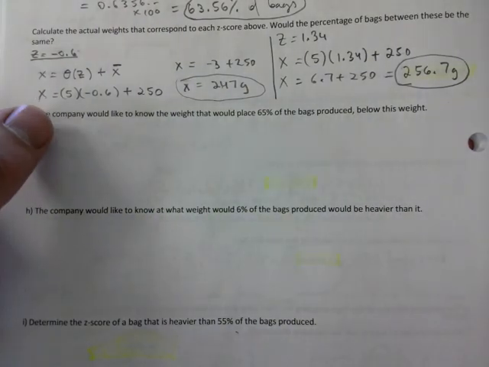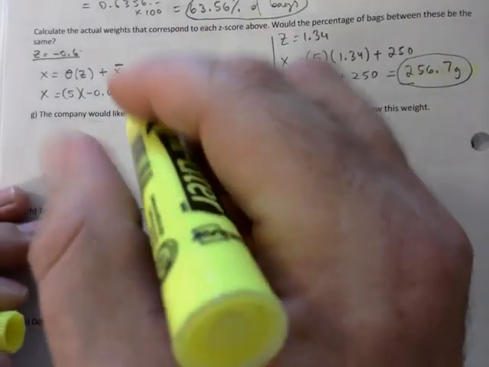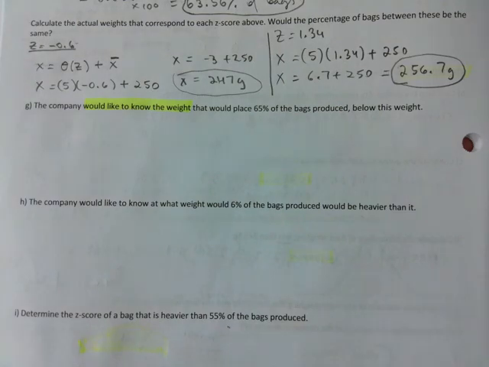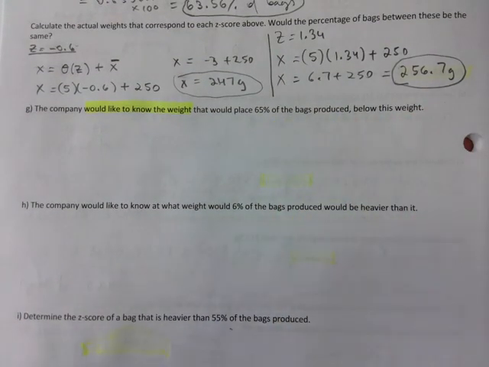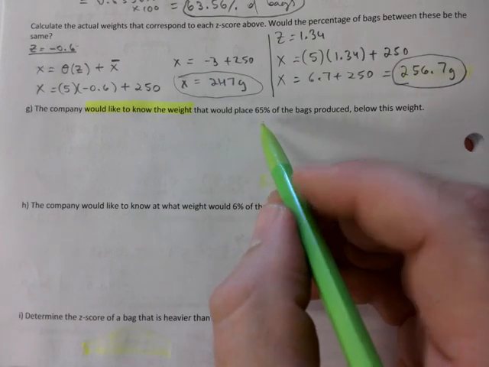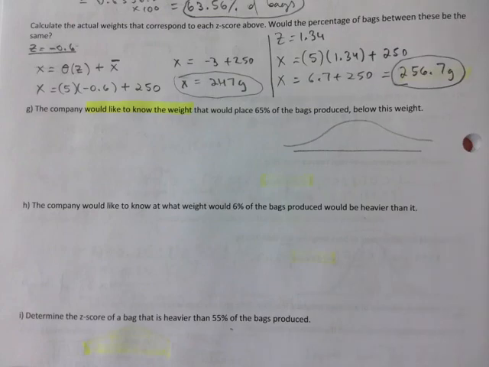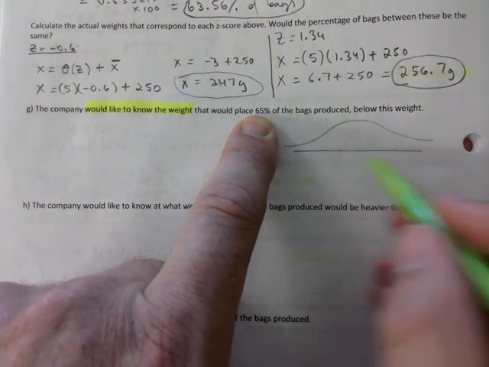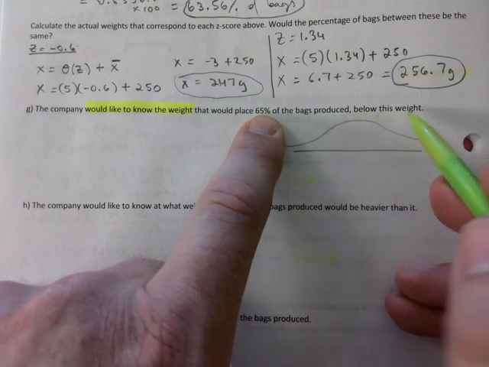The company would like to know the weight. Okay, highlight that part. Would like to know the actual weight that would place 65% of eggs produced below this weight. How would you do this one? Well, let's make our little bell curve like this. Here is the actual weight, where 65% of eggs are below this weight.